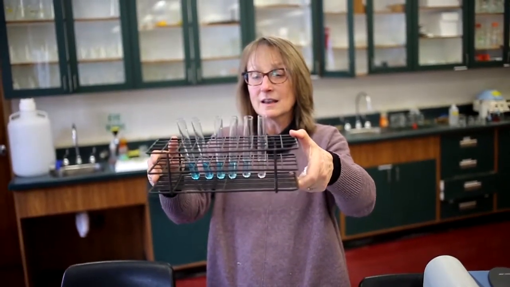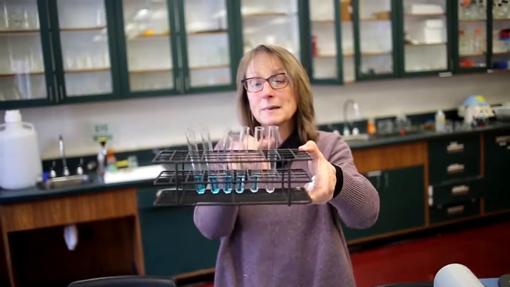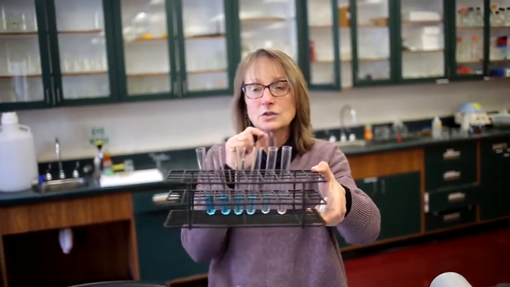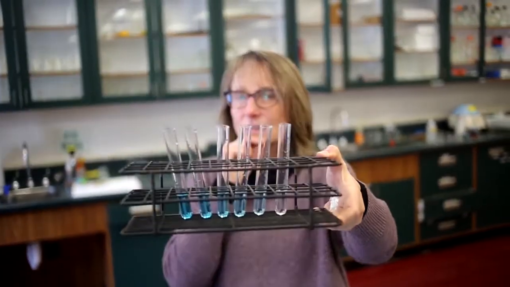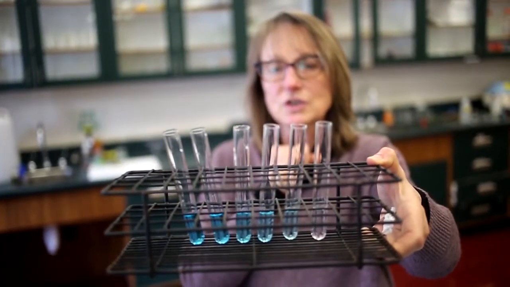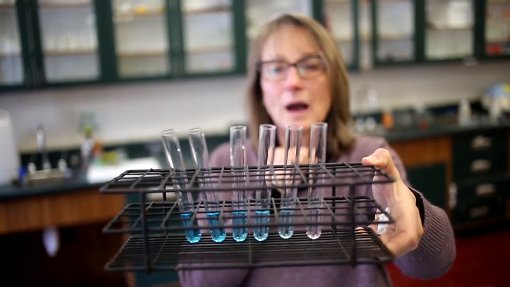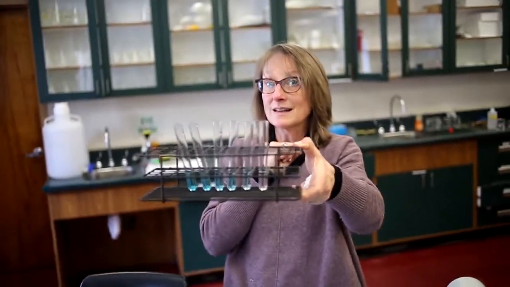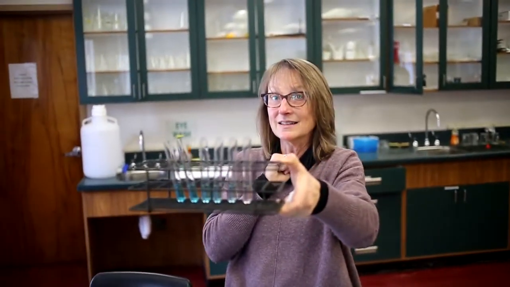So looking at these, if I mix these up, would I be able to put them back in order, going from the least concentrated to the most? They look kind of the same to me, even though I know there are different concentrations in each tube. And so I think we're going to have to use the instrument, which I hope is more sensitive than my eyes at discerning the different intensities of color.